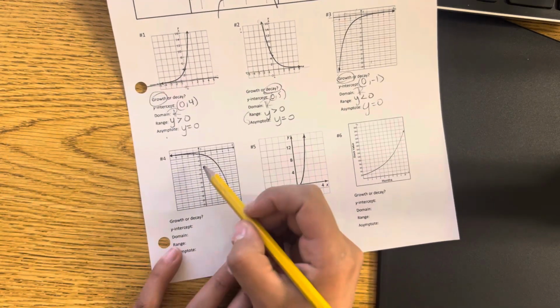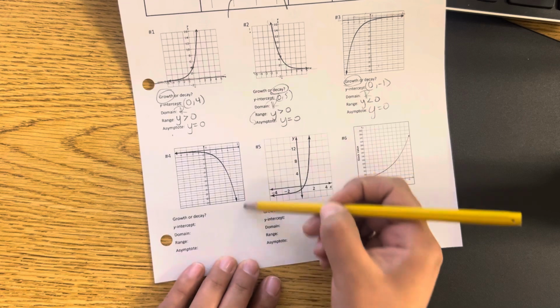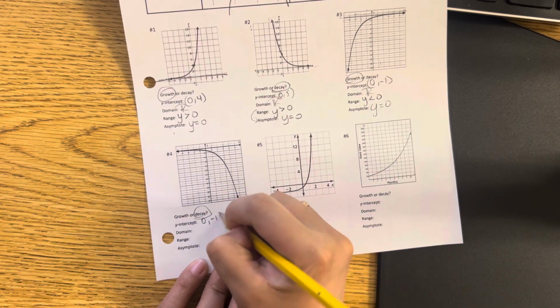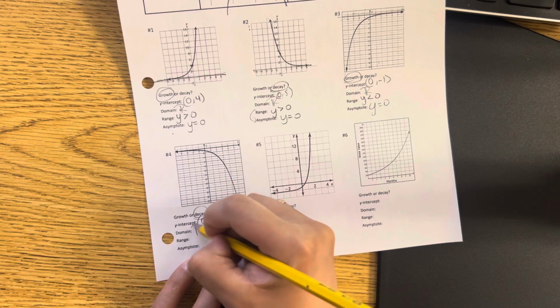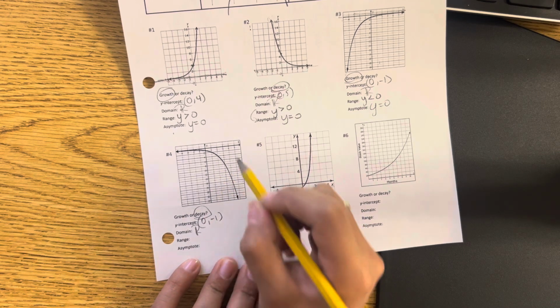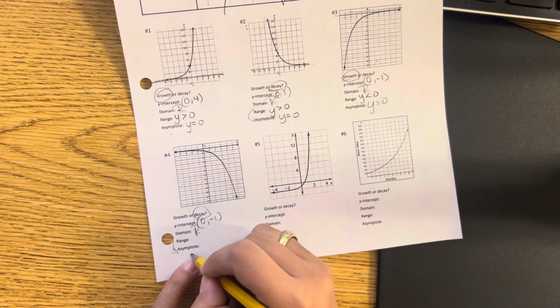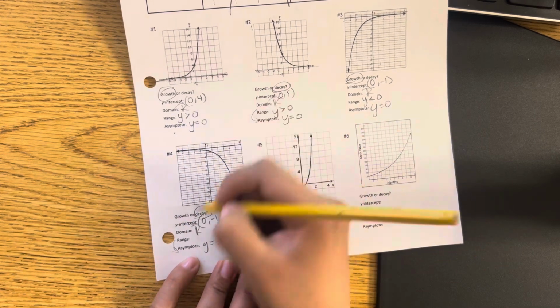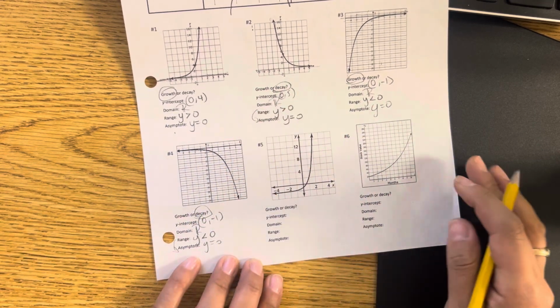Number 4, growth or decay. So it starts out flat and then shoots down. So it's decay. The y-intercept is (0, -1), and then the domain is all reals 99% of the time. The range is connected to the asymptote. So the asymptote is y equals 0 because it's flattened there. And then notice it's below 0, so that would be y is less than 0.